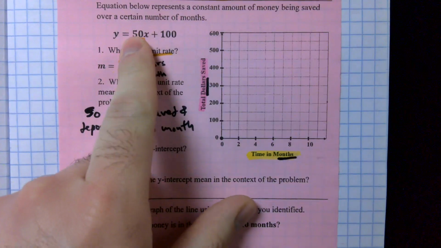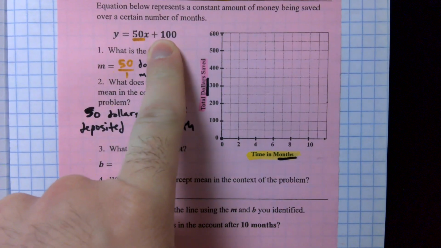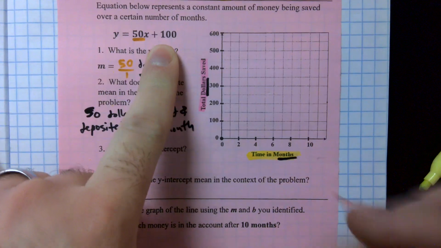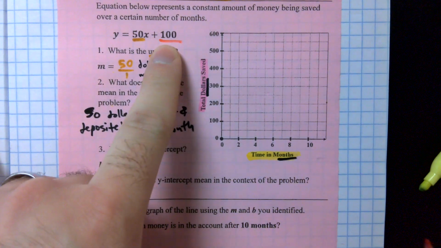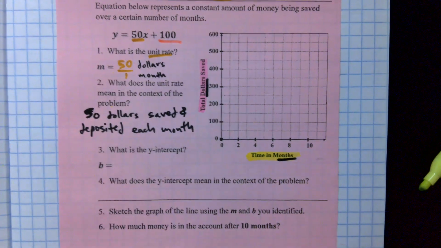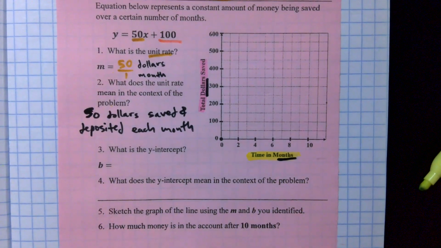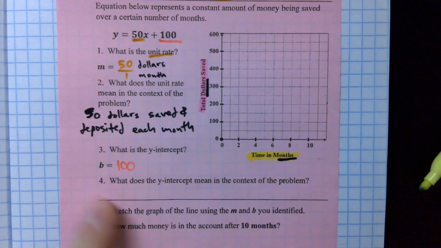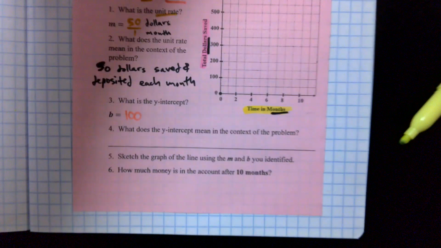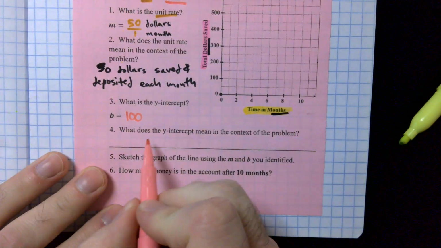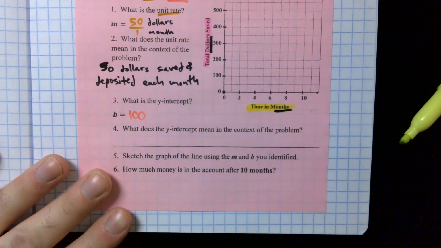Now, 50 is not the only number in this equation, right? What other number do you see there? 100. Is this my slope, 100? No. No? What is that 100? What do we call that number that's kind of hanging off on the end? Y. That's my y-intercept. So my b value is 100. What do we kind of say that b stands for again? What word starts with b that we talked about? Begin. So what does this 100 mean in the context of the problem?